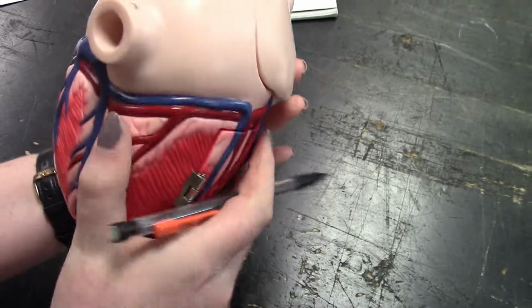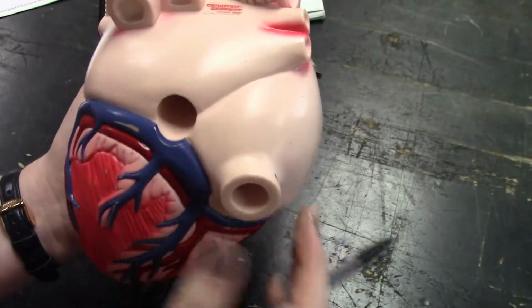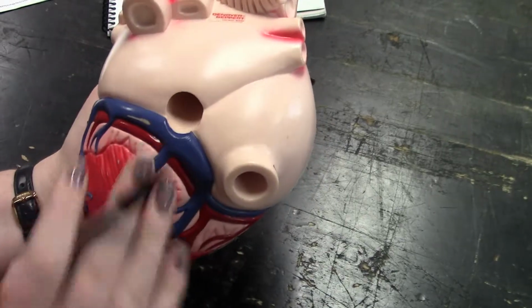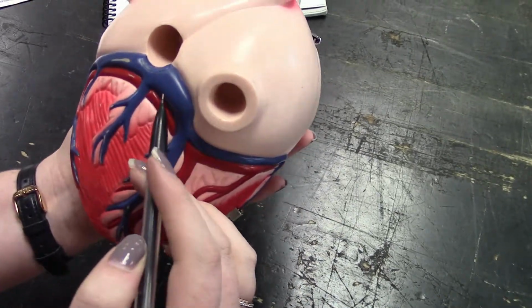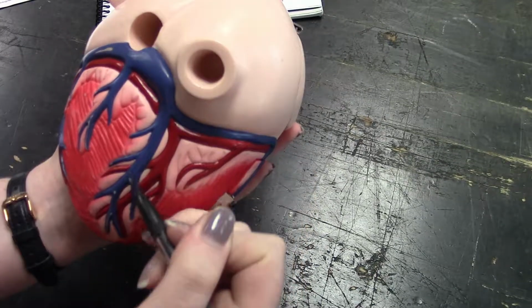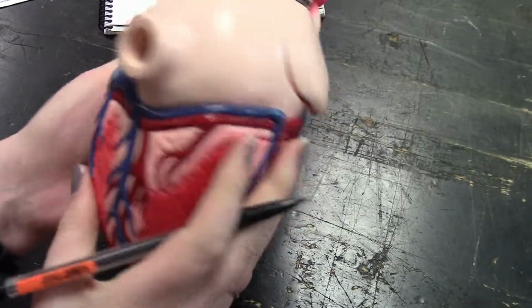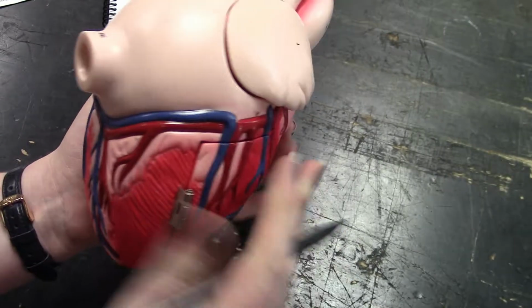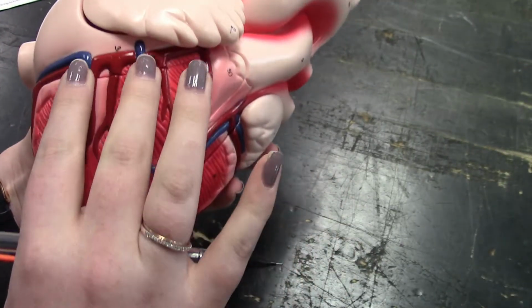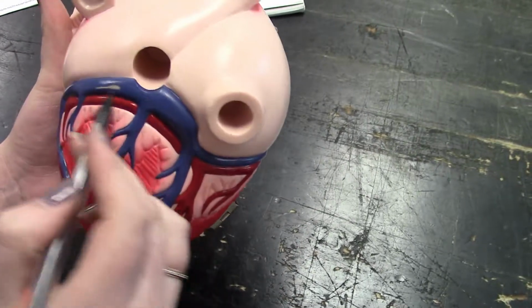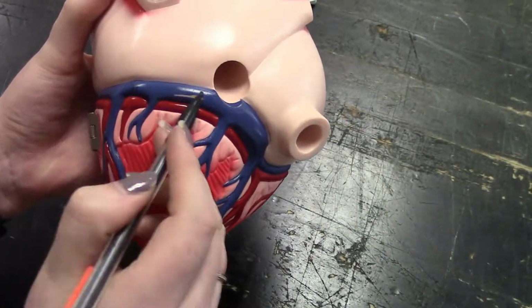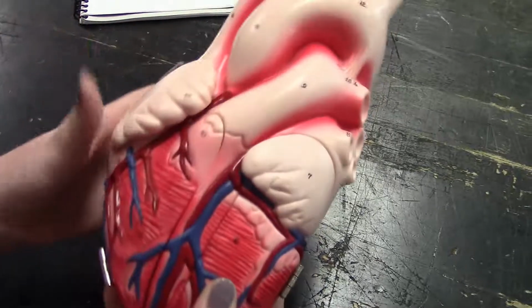There are also veins, which are easiest to identify if you start with the coronary sinus on the posterior side of the heart. So this is the coronary sinus, it's very large. And if you move this way, you have the middle cardiac vein. Over here is the small cardiac vein. These are the anterior cardiac veins. And if you go back to the coronary sinus and move this way, you have the great cardiac vein. And that's the heart.